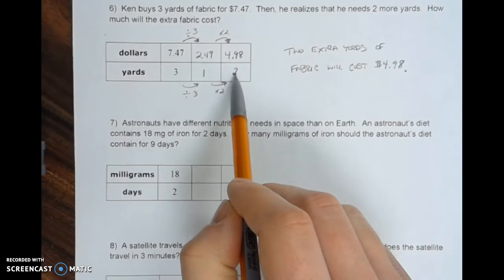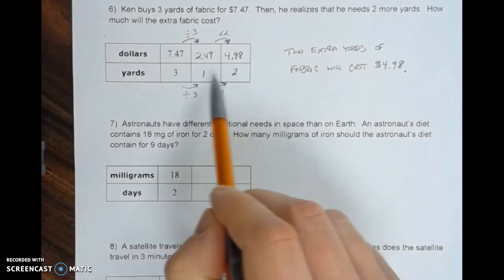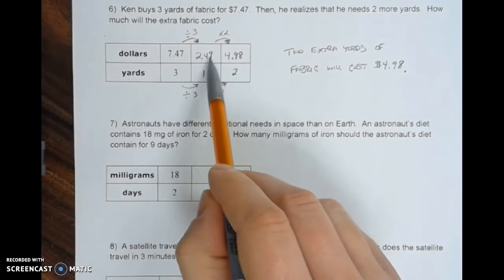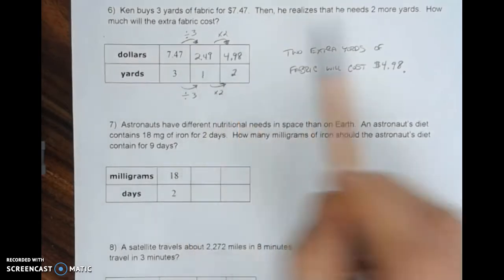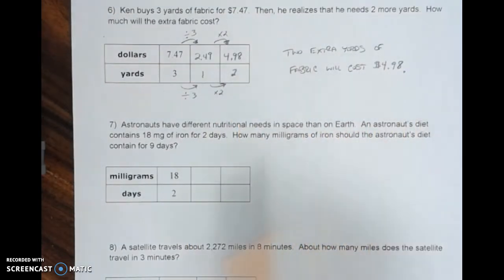Now we're going to buy 2 extra yards, so we'll go from 1 yard to 2 by multiplying by 2. $2.49 times 2 is $4.98. So 2 extra yards of fabric will cost $4.98.